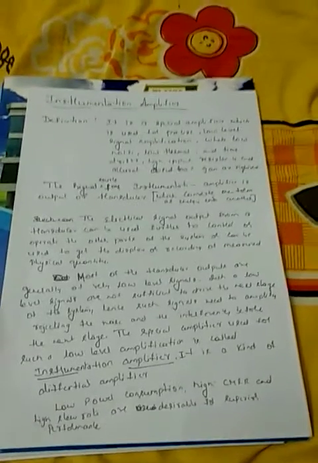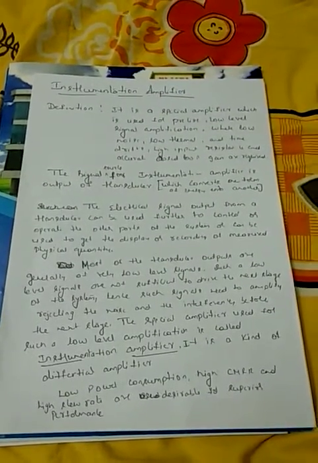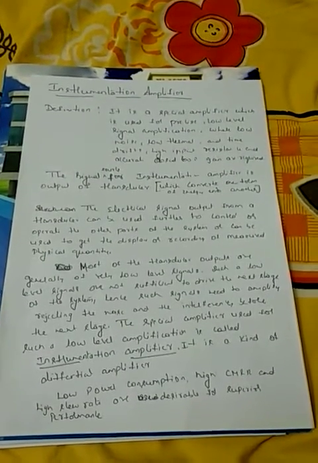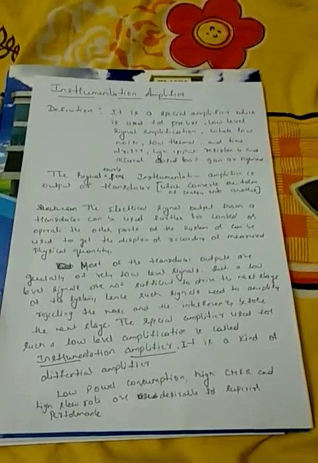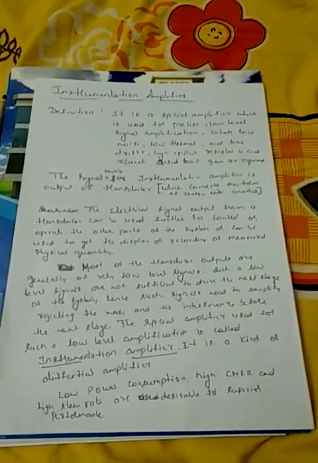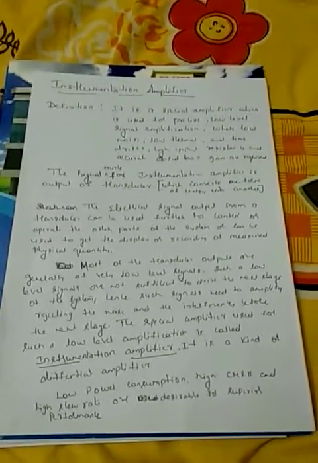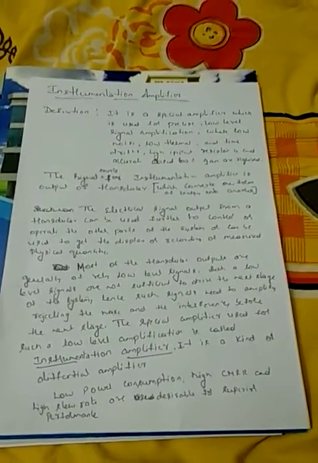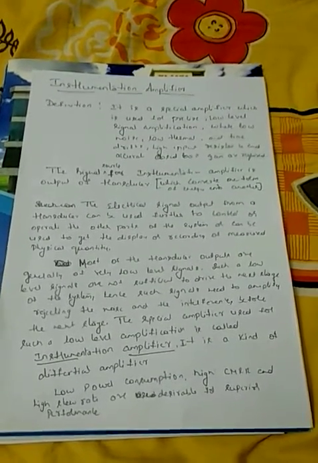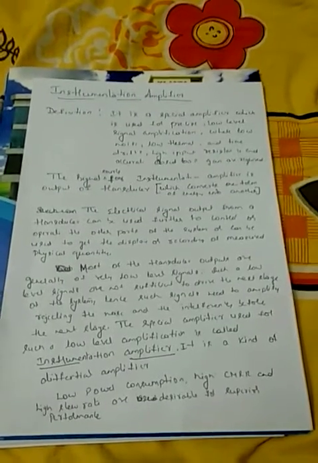But the output of the transducer is a very low level signal, such that it cannot sufficiently drive the next stage. Hence such electrical signals need to be amplified, rejecting the noise and interference, before proceeding to the next stage.